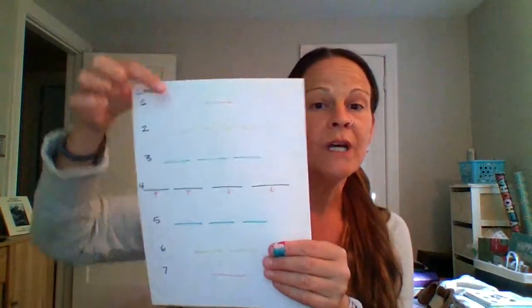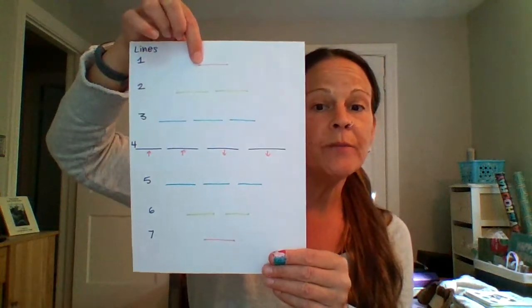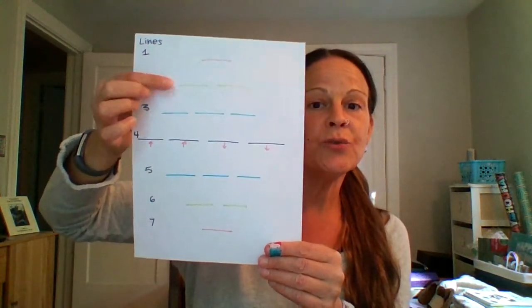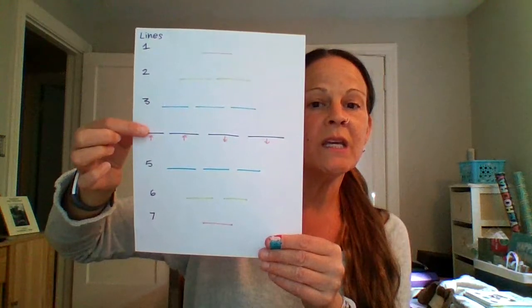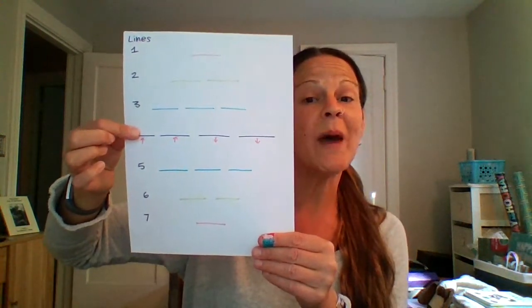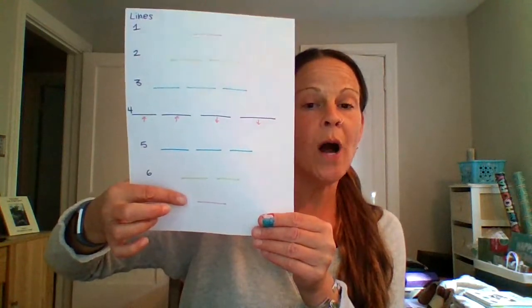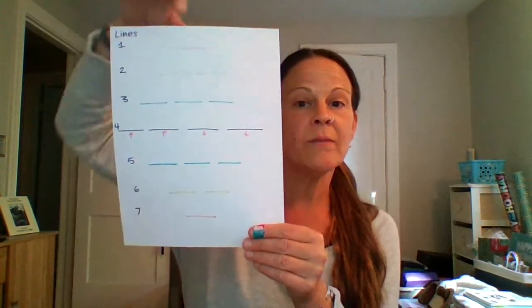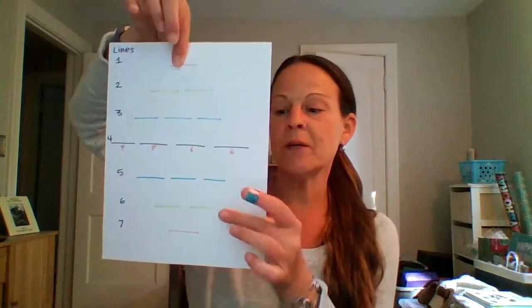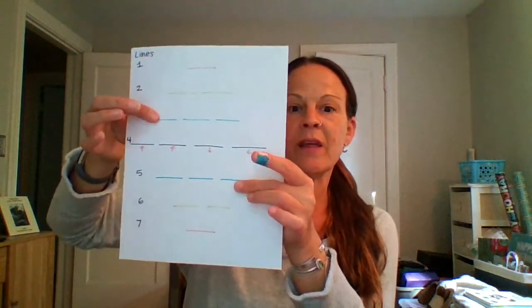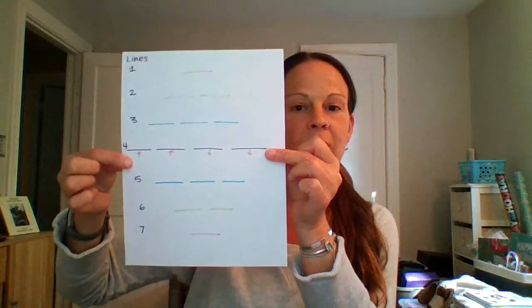So a diamante poem has 7 lines, and this is how it goes. The first line has 1 word, the second line has 2, and then there's 3, and then 4, and then it goes back down. So from 4, then it goes 3, 2, 1. Okay, so there's 1 at the top and at the bottom, and then 2, and then 3, and 4 in the middle.